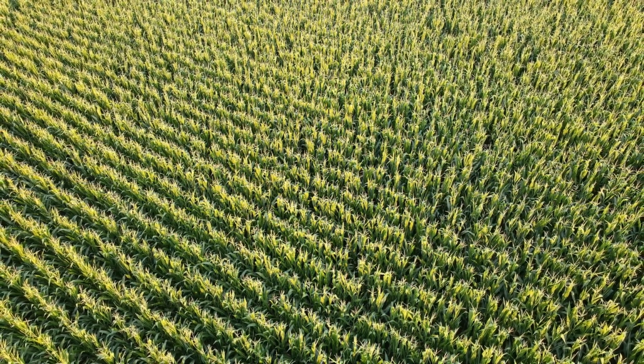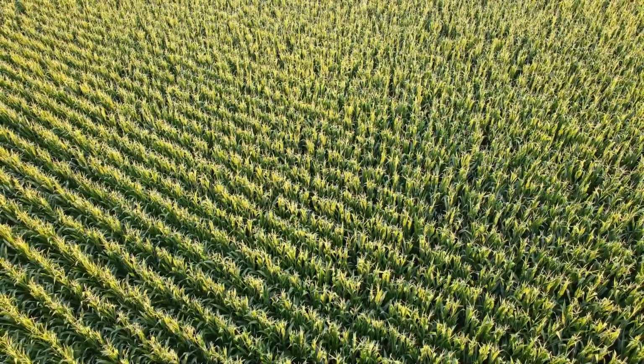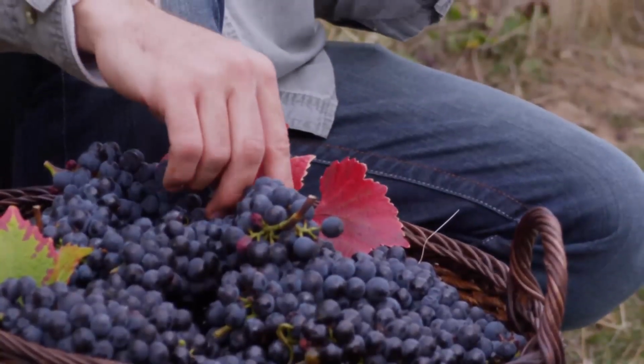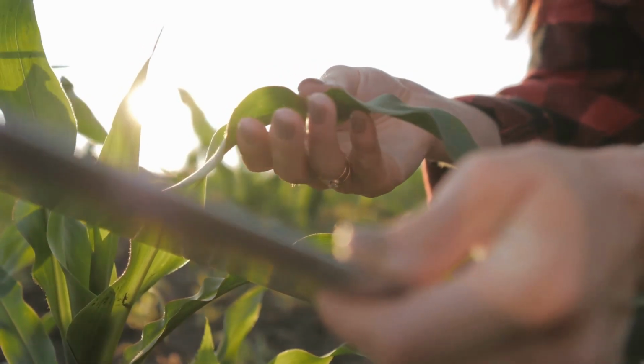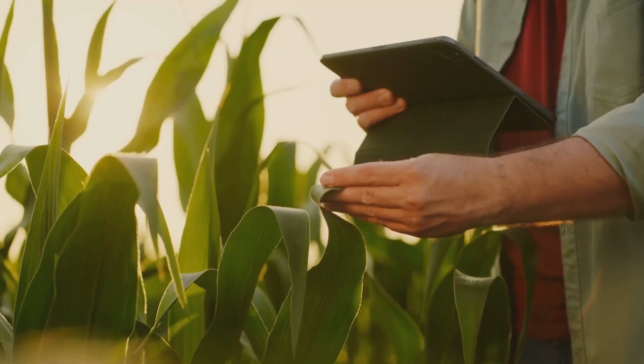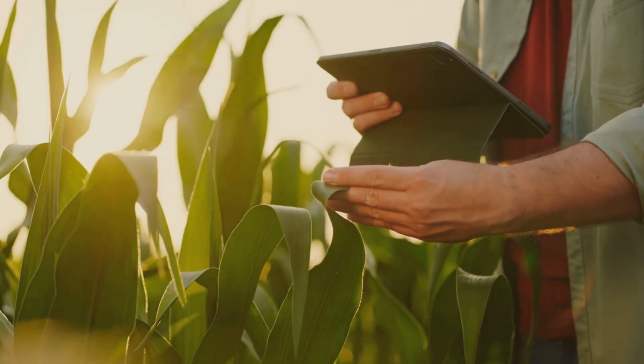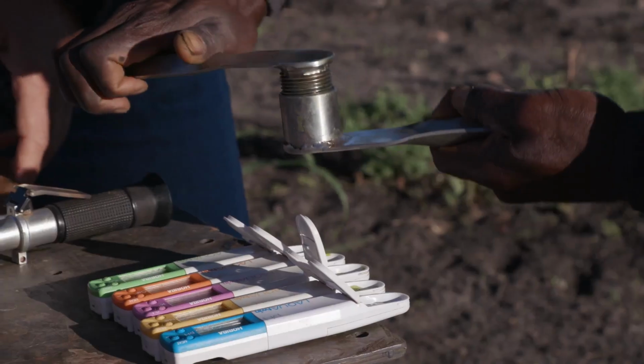Higher BRIX levels generally indicate healthier, more vigorous plants. BRIX testing is quick and easy. It provides instant feedback on the plant's photosynthetic activity. This helps growers assess the effectiveness of their growing practices.